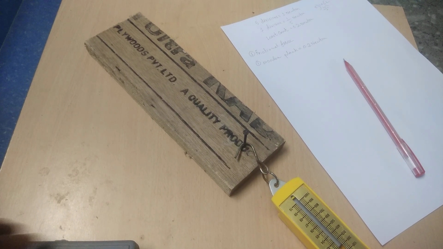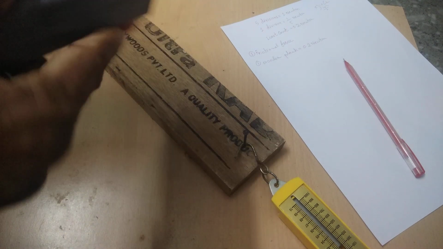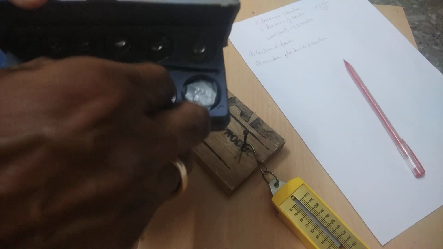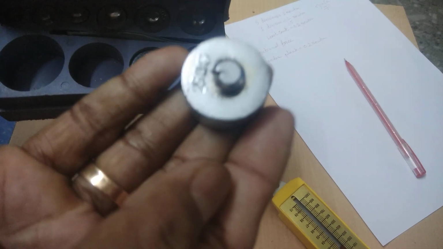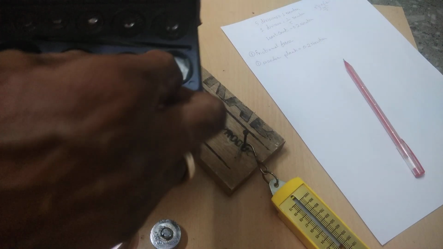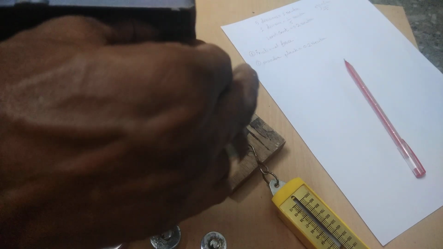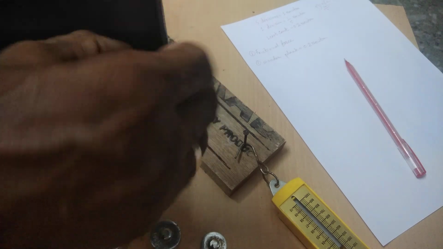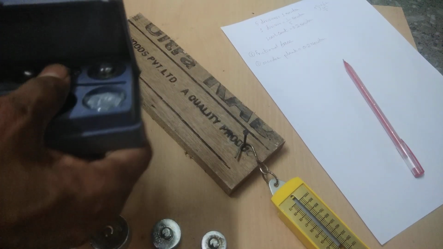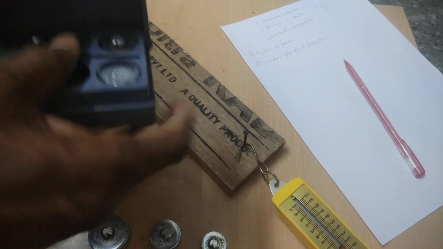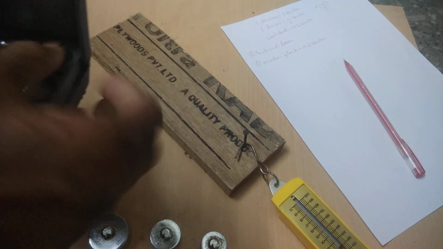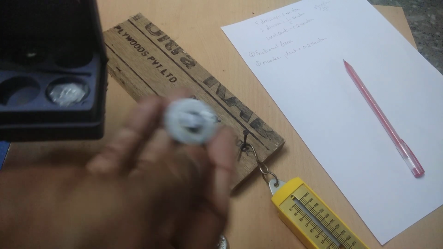If you increase the weight, let us find. You see, this is a weight box. In the weight box, you will find weights of different measures. You see here, this is 100 gram. This is 50 gram. This one is 50 gram. This is 20 gram. This is also 20 gram. This one is 20 gram.